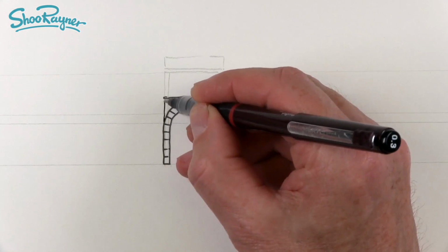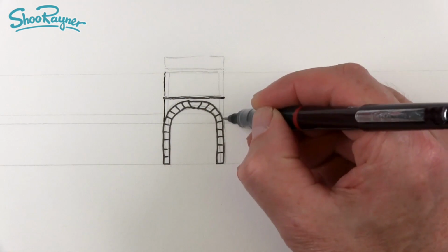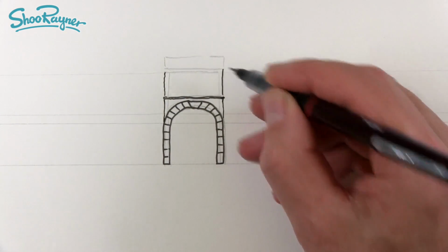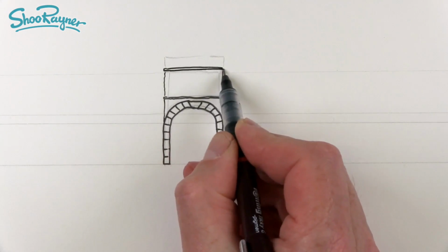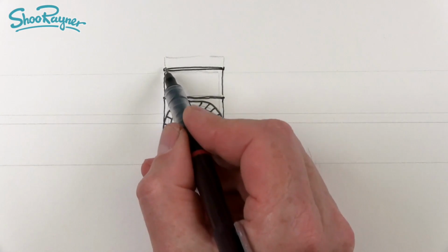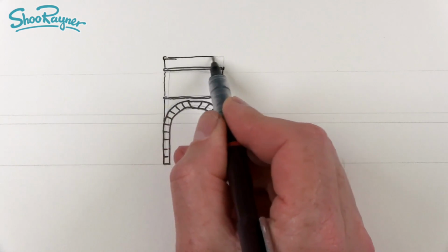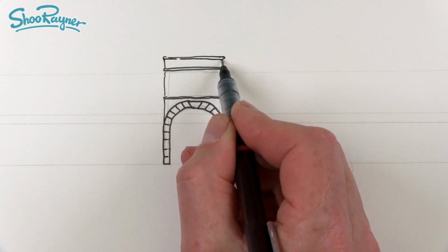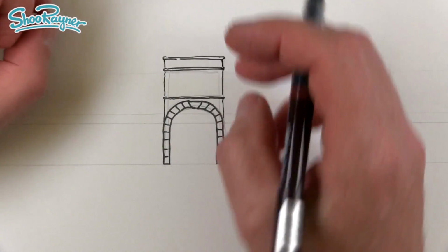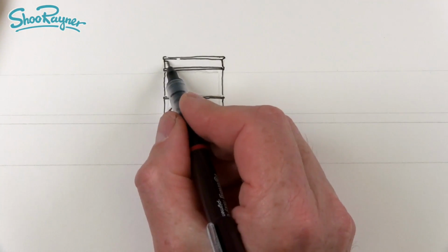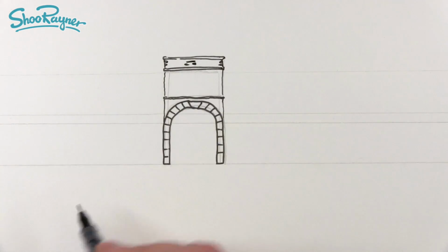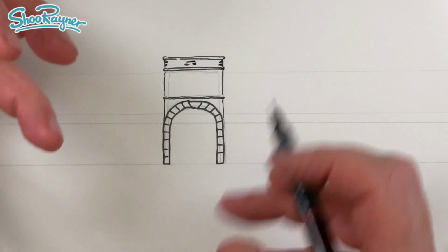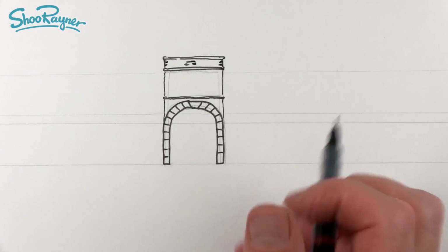I'm going to now draw a shaky-ish line up the side there, assuming that's bricks or something like that, and then a little line across the top. Go up there, and a little line across the top as well. And it's all these little details that make it. These bricks give it that interest, I think.